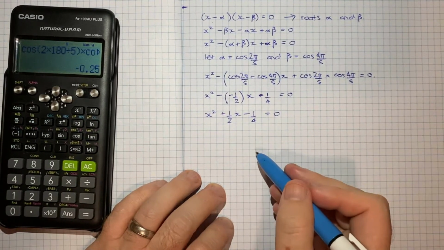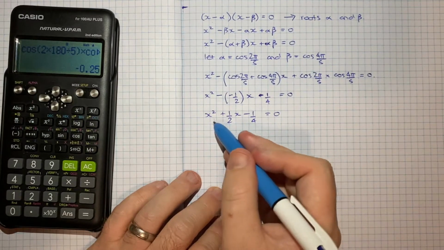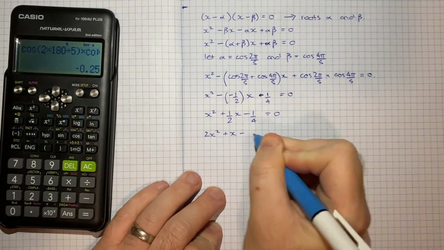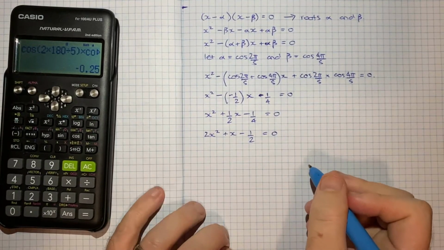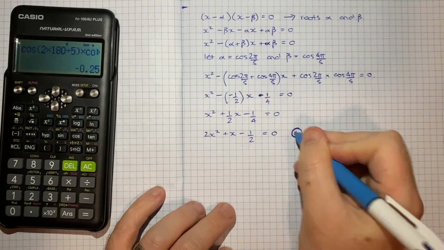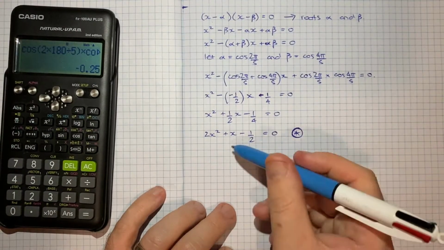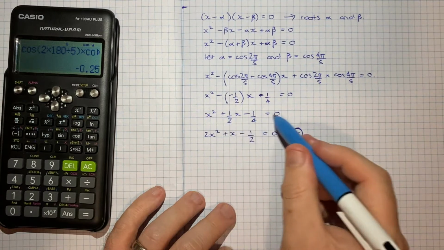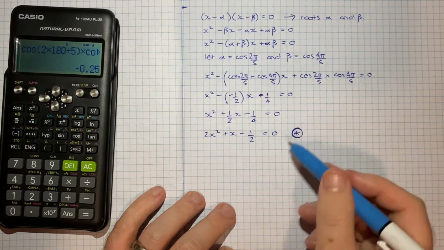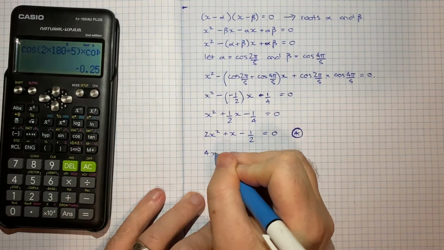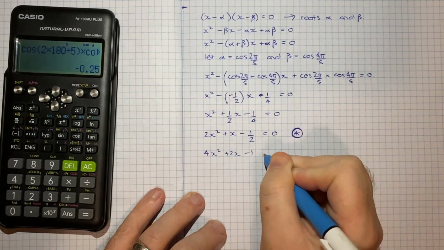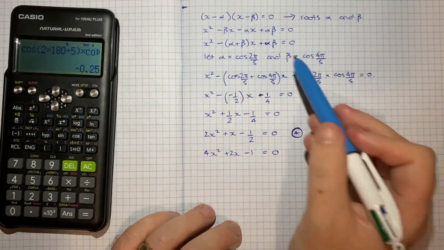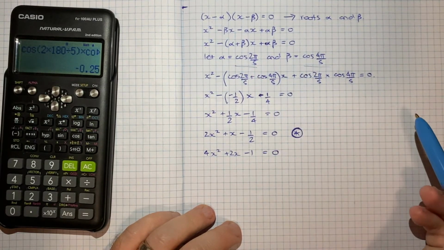Now where I got to last night, I effectively multiplied everything by 2. So I got 2x² + x − ½ = 0, and that's where I stopped using the approach I took last night. Here, if you wanted to clean this up a bit more, you could multiply by 4, or at this point multiply by 2 again, and you get 4x² + 2x − 1 = 0. They're both valid quadratics that have these two values as their roots.